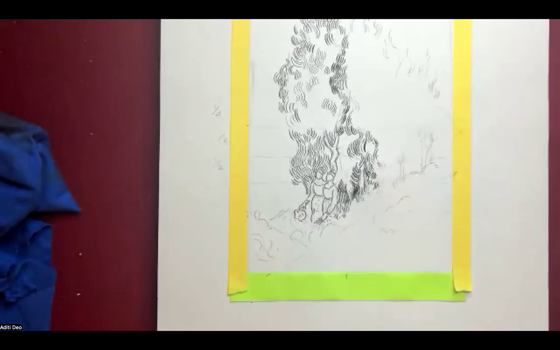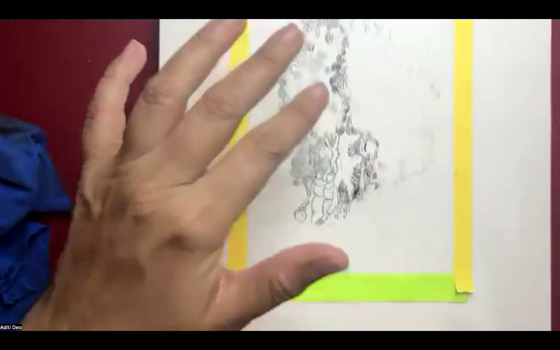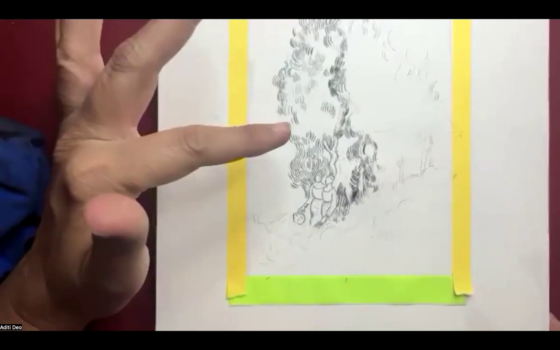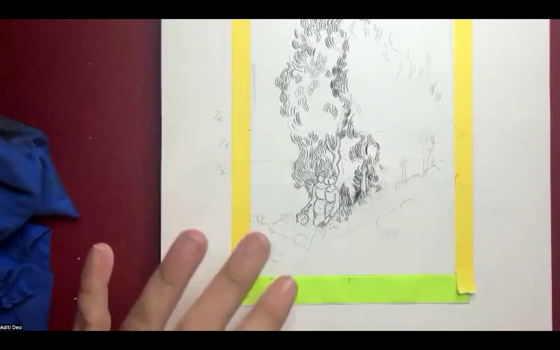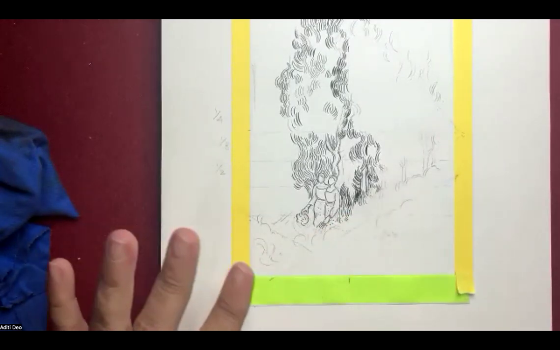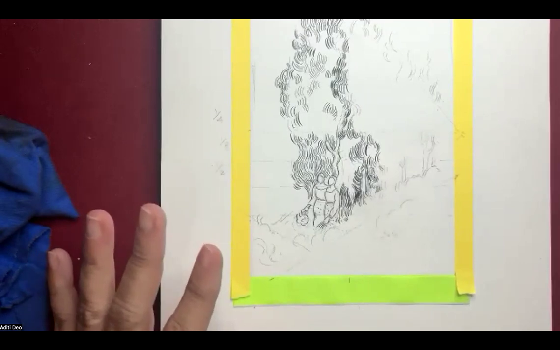Okay, now if you've got a handle on the texture of the trees, you can complete this on your own. But let me show you the texture that we have in the foreground. Now you should be able to see that better.